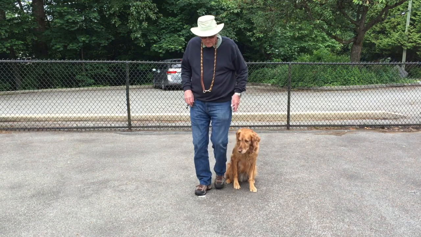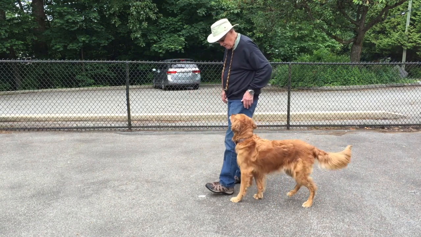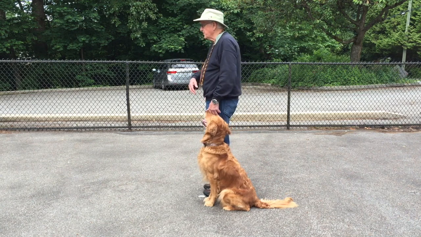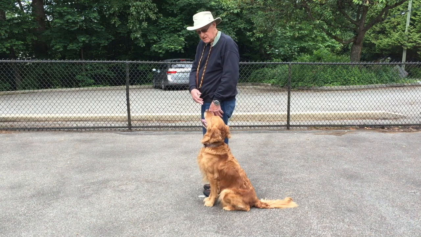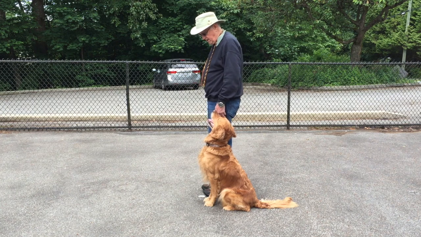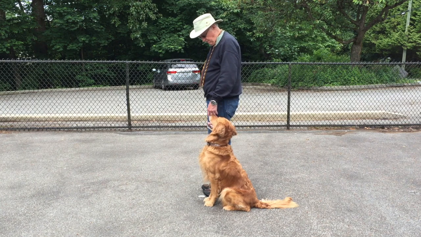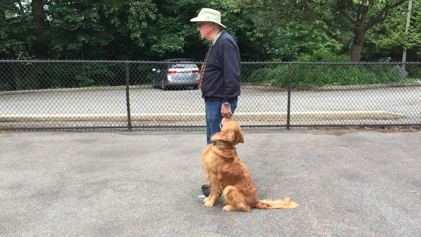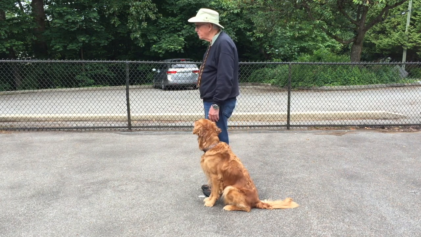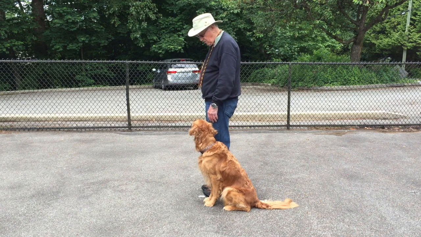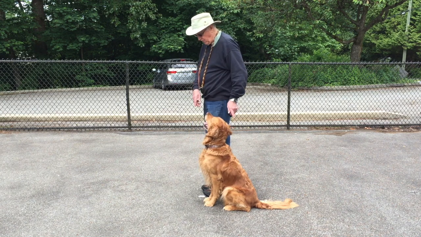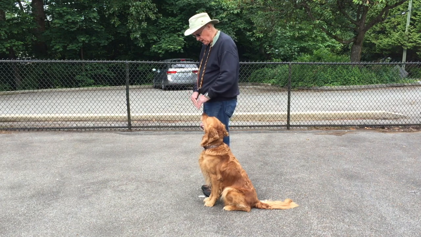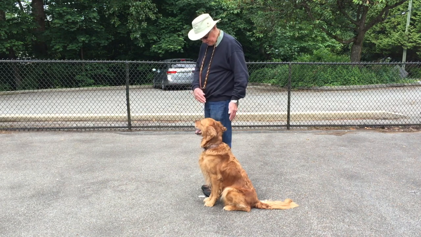Now, another important point on this is that the position of your left arm must remain consistent. You cannot, in one instance, have the arm forward like this and back like that. Even though those are natural hanging positions, if you move your arm, your dog will move on either forward or hold back, and he'll be on that arc that I talked about.